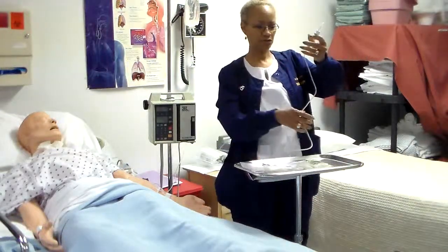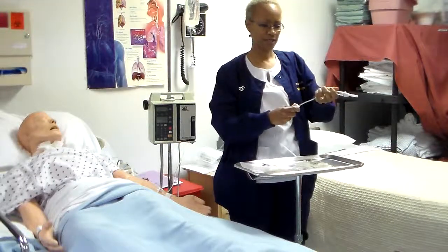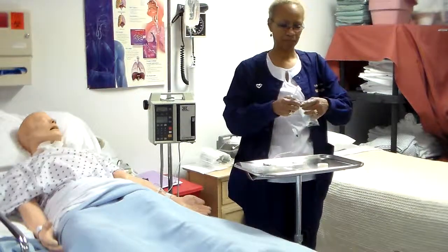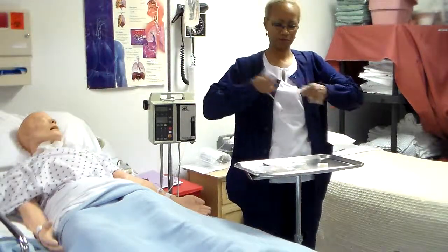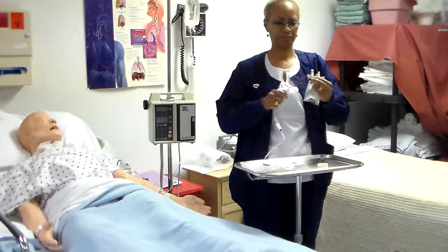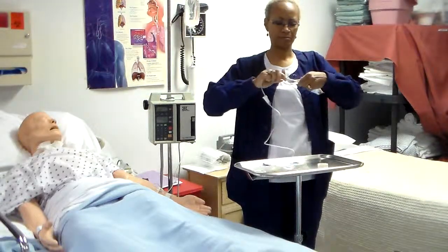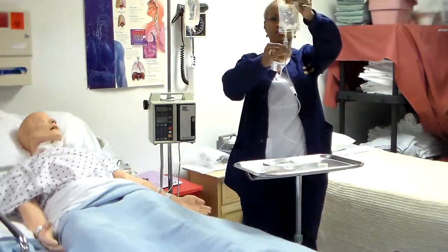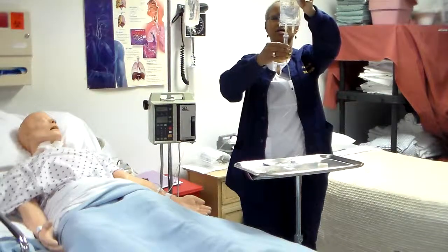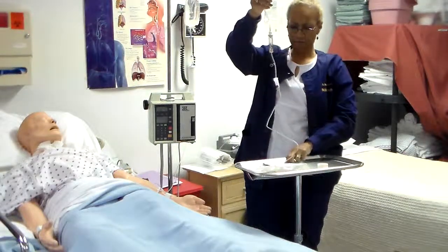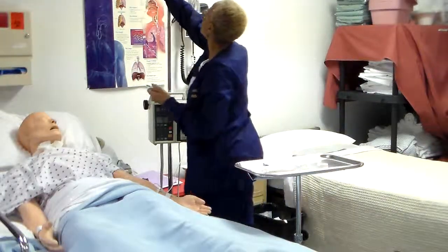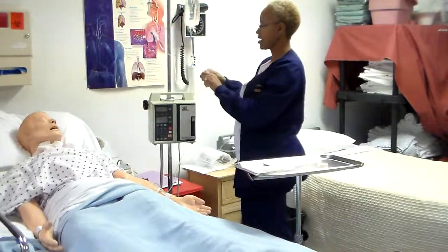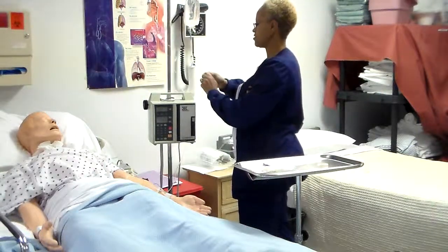So the first thing you're going to do is always close your clamp. And you're going to make sure that you keep your hands sterile. Use a twisting motion. Let a little bit of fluid, about a third of your drip chamber, in. And then you can hang your bag, take off your cap. Again, keep the ends sterile.